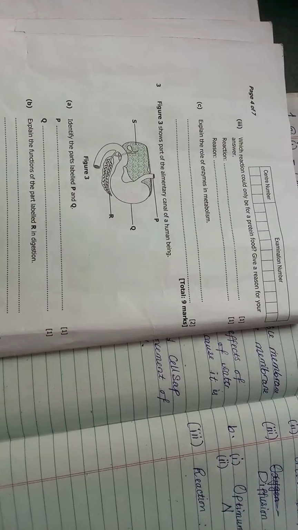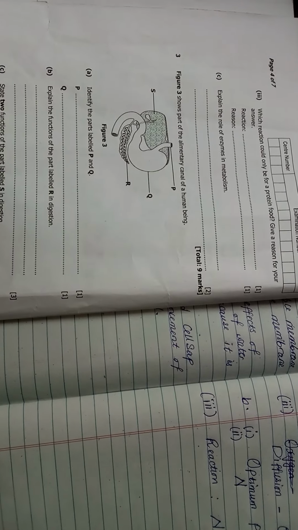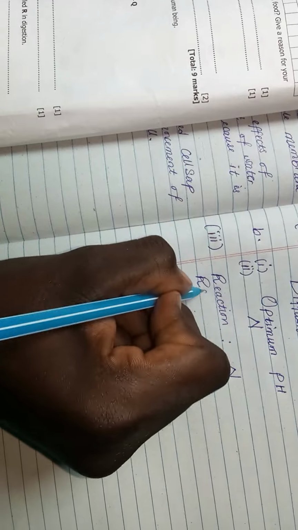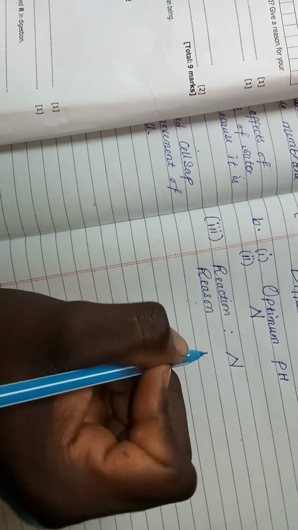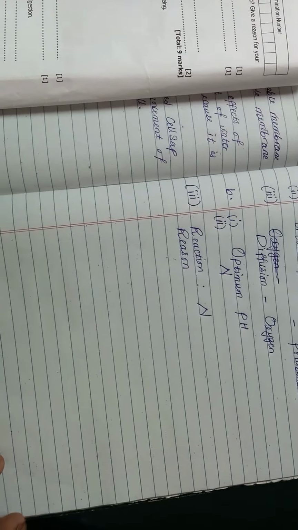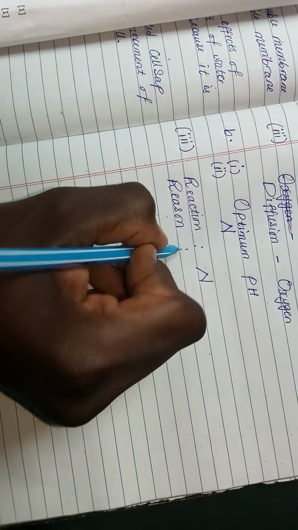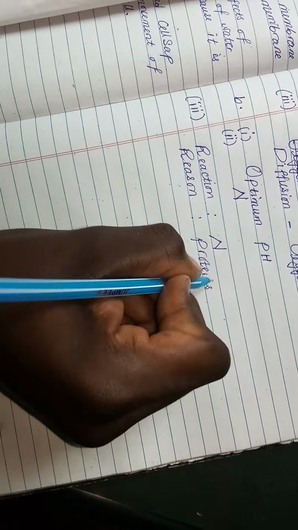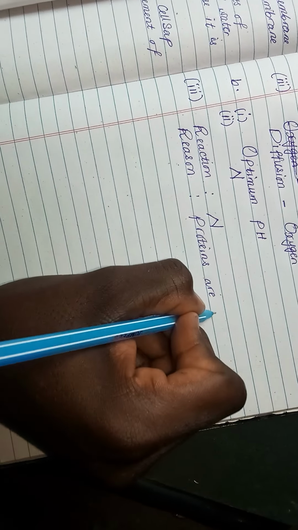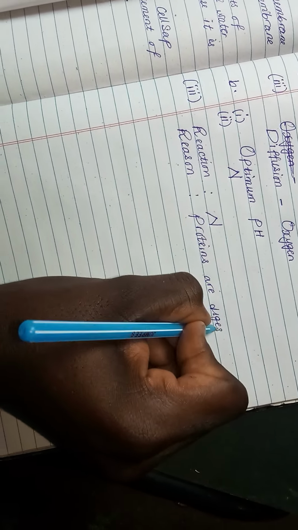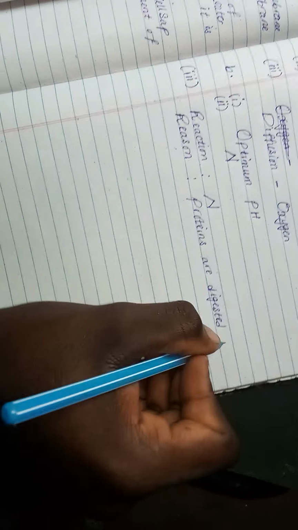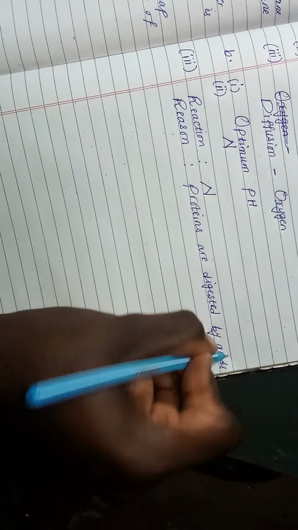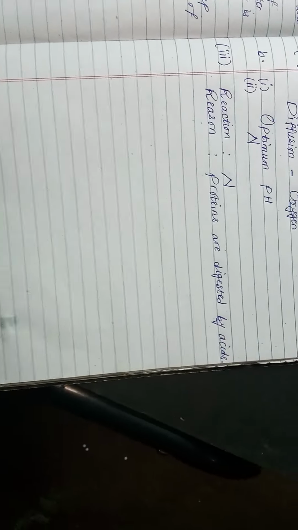And the reason we can now give is just that proteins are digested by acids. Okay, this is the best answer.